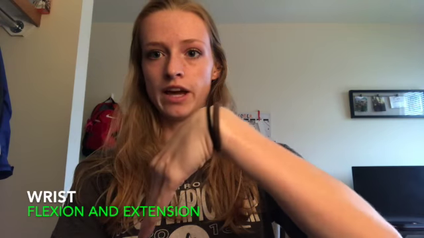This is flexion and extension. Flexion and extension of the wrist. Radial deviation. Ulnar deviation.